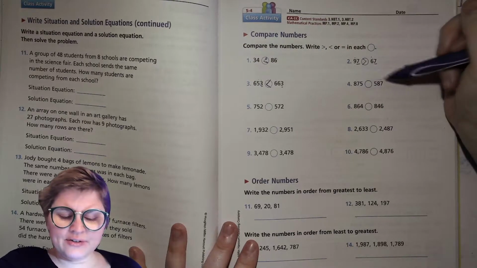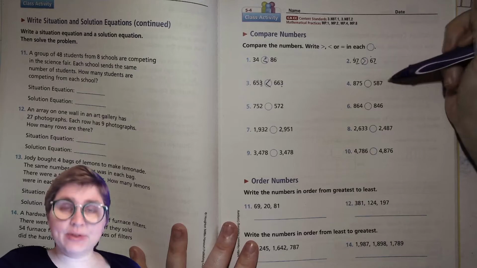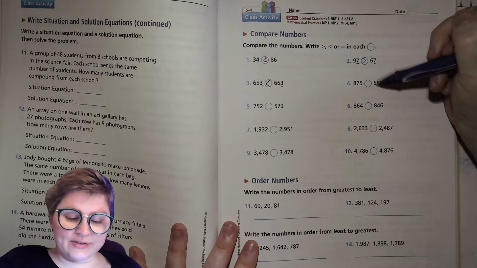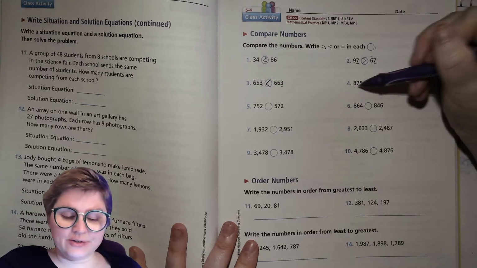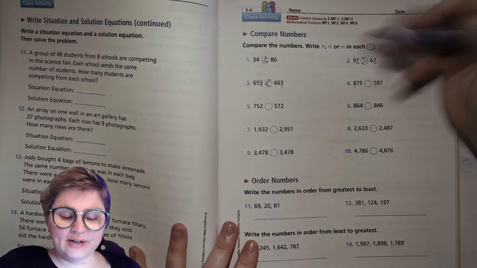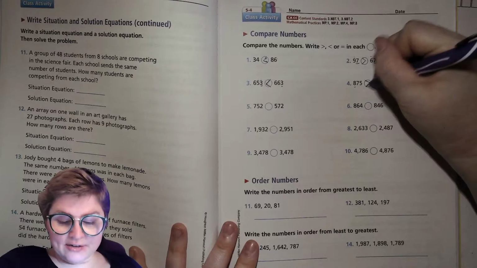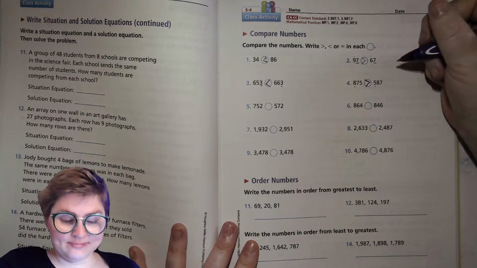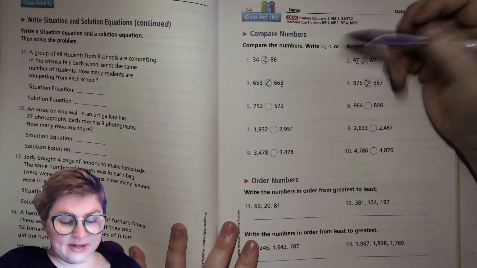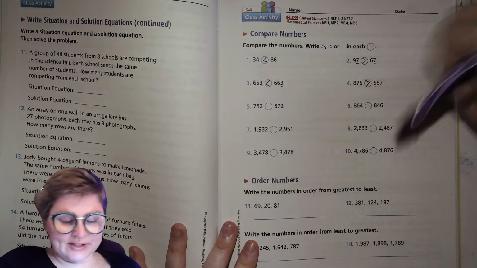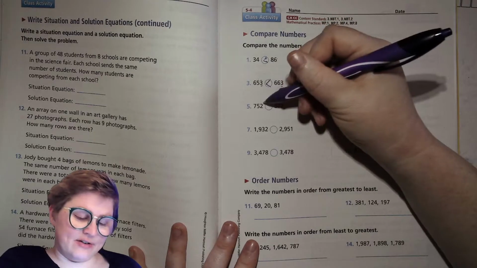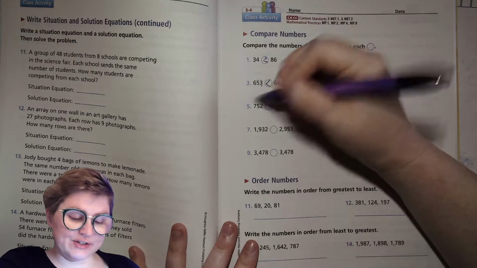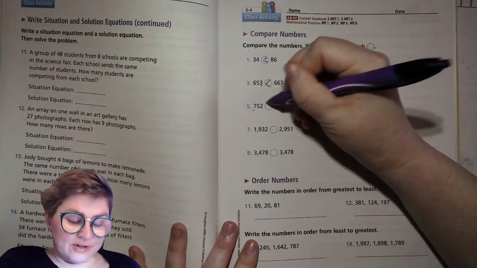They both have the same number of ones, but that doesn't matter. Here, you can see it's the same digits, but they're in a different order. But we're comparing first the largest place value, which is the hundreds. So 800 compared to 500, 800 is bigger, 875 is greater than 587. Okay, I'm going to do these 3 and I want you to try these 3. So 752, comparing the hundreds to 572, 700 is greater.